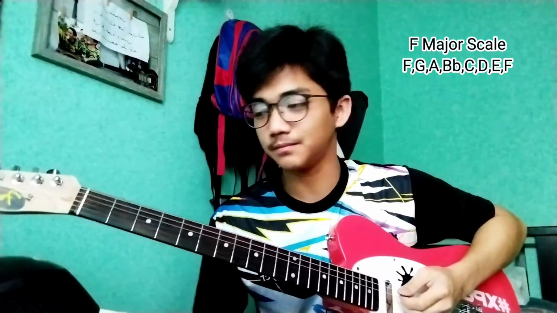That formula is also applicable to any other key in major. So let's say I want to do F major. Then we start the scale with the note F. The F note is located here on the 1st fret on the low E string. That is your F note.